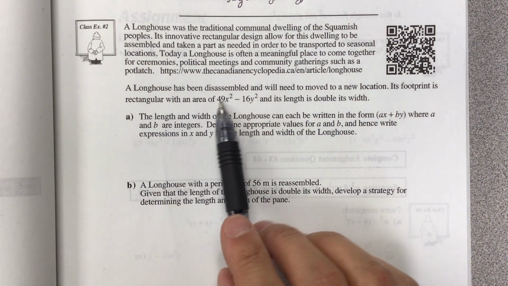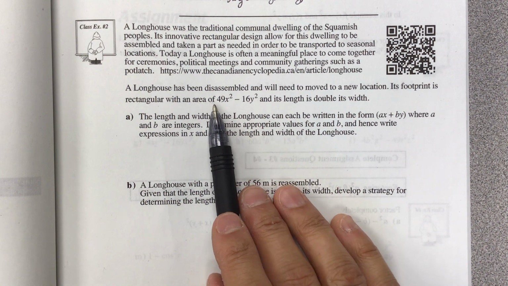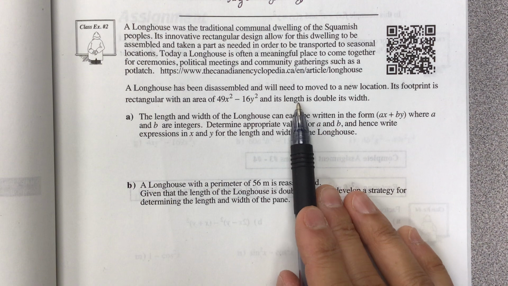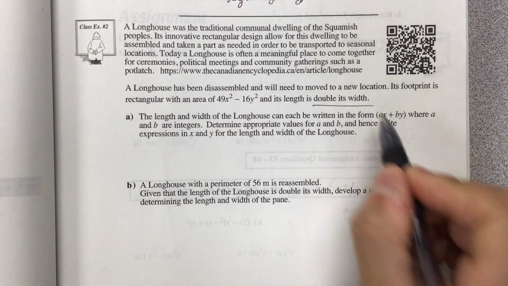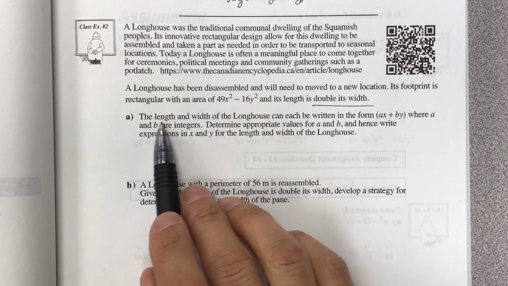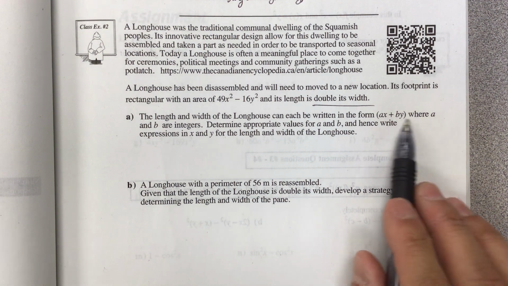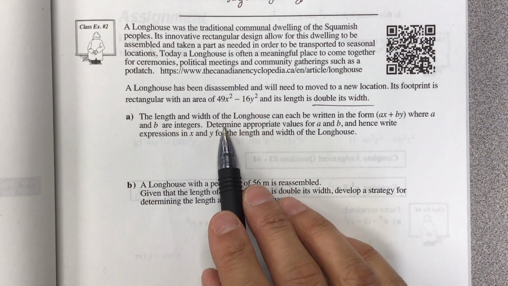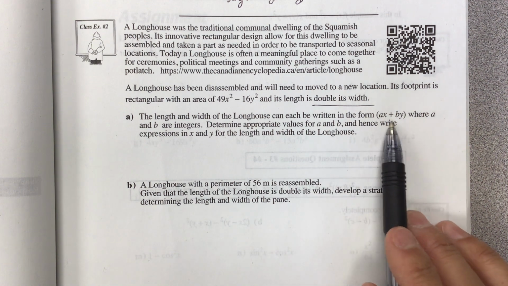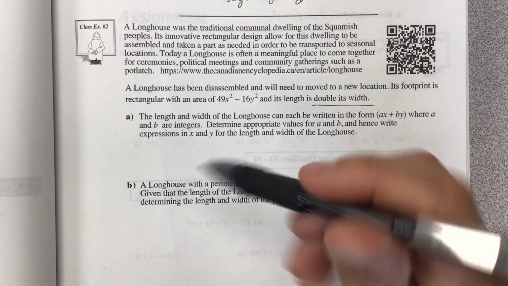But we have a longhouse, and they can be disassembled and moved to new locations. And this particular one has an area of 49x squared minus 16y squared. And we're told that the length is double its width. So that'll be important later on. First thing we want to do is write the length and the width of the longhouse in the form ax plus by, where a and b are integers. And we want to determine the appropriate values for a and b, and then write expressions in x and y for the length and width of the longhouse.